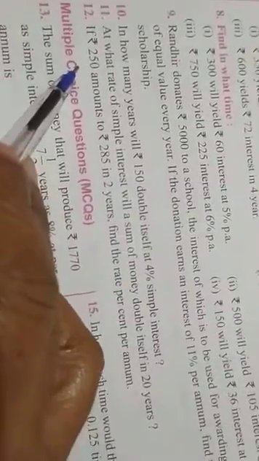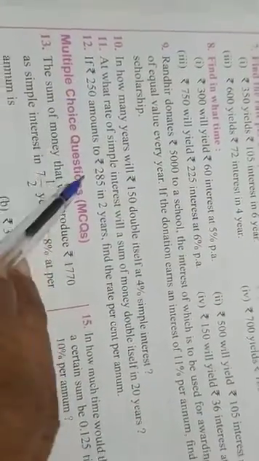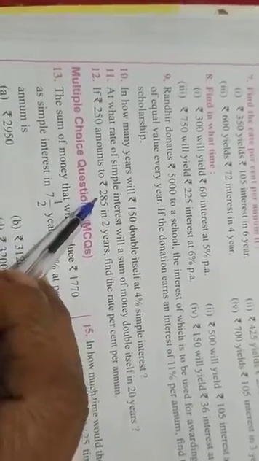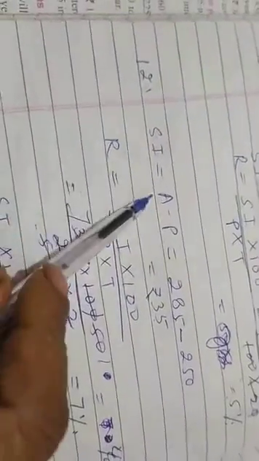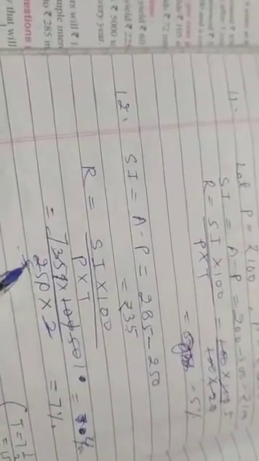12th. If rupees 250 amounts to rupees 285. This is principal, this is amount. So we will calculate SI, this is time, calculate rate percent. SI is amount minus P, 285 minus 250, this is 35. Now calculate rate, SI into 100 upon P into T. SI is 35 into 100, P is 250, time is 2. Do the cutting, 7% is your answer.